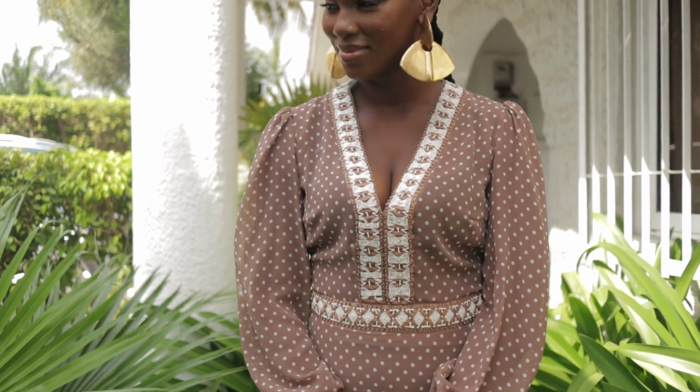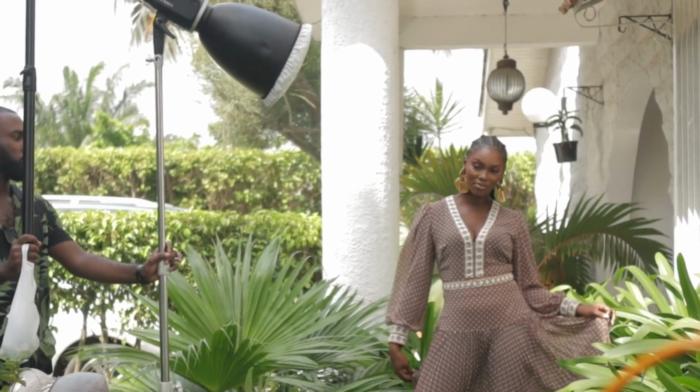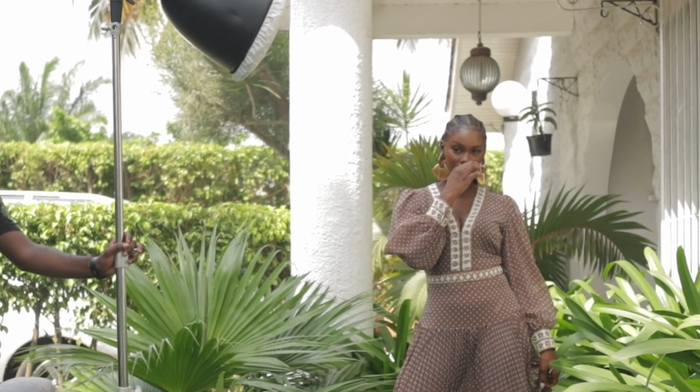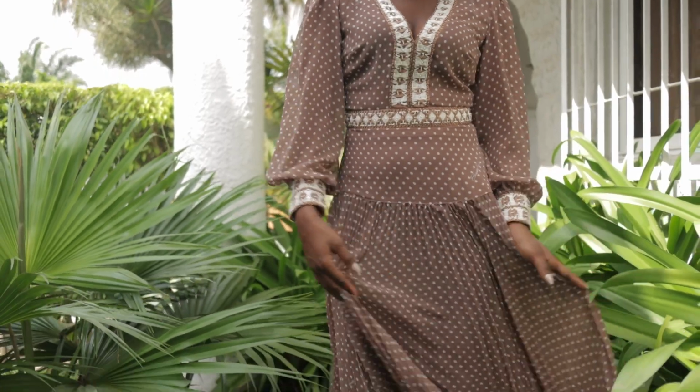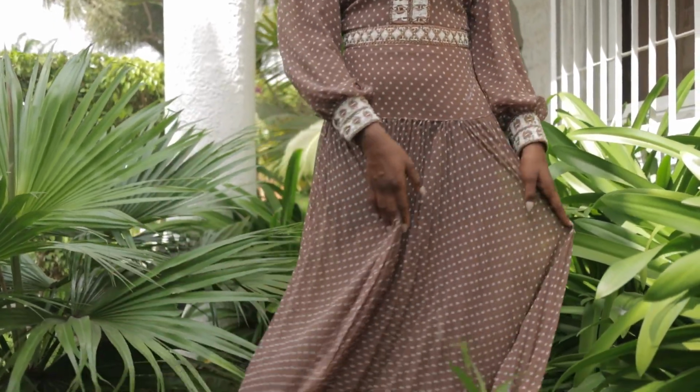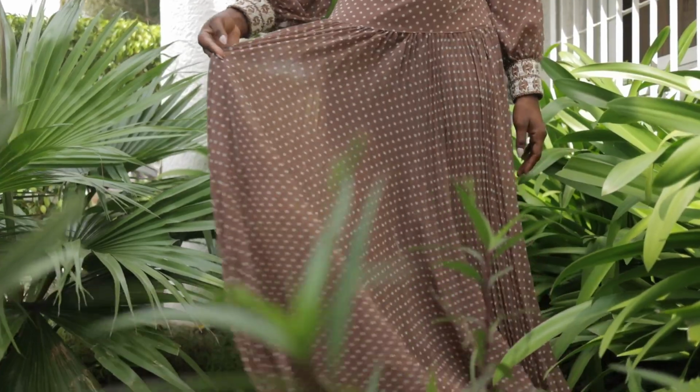So what you want to do is have your light source at least 45 degrees to your subject. That way you're going to have really interesting looking light on your subject, and if it looks good on them, chances are it's going to look really good on the outfits or the clothes or whatever it is that you want to display or capture.